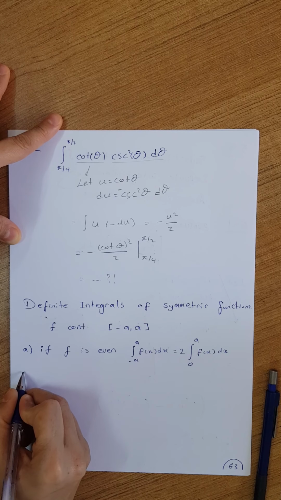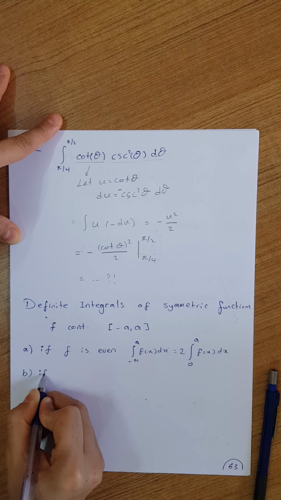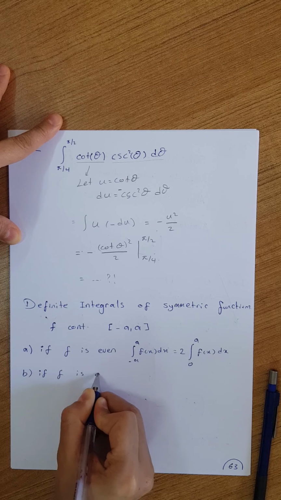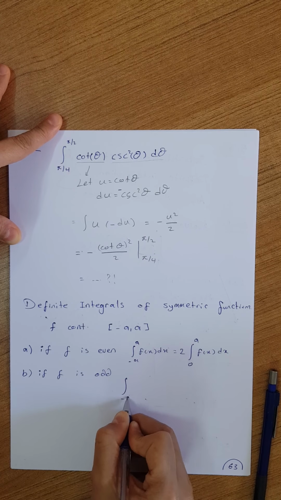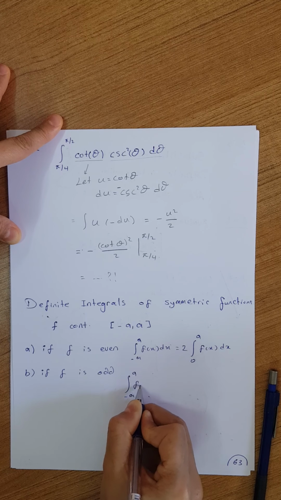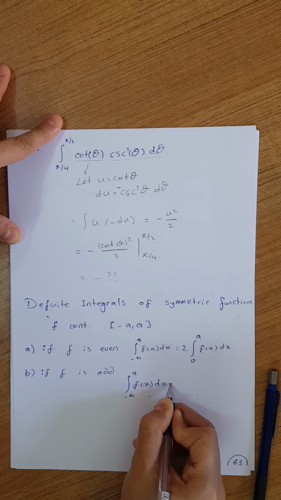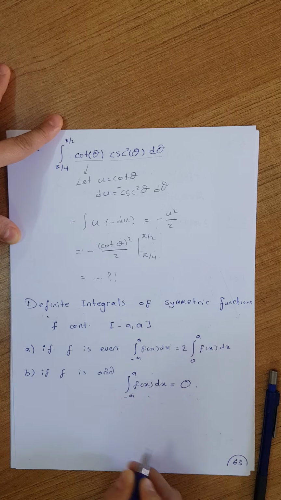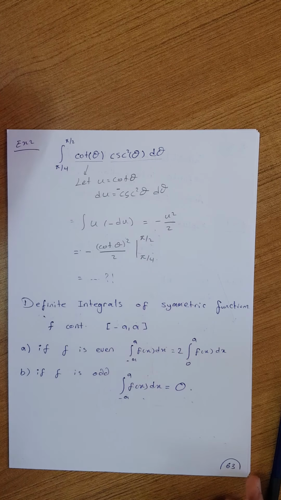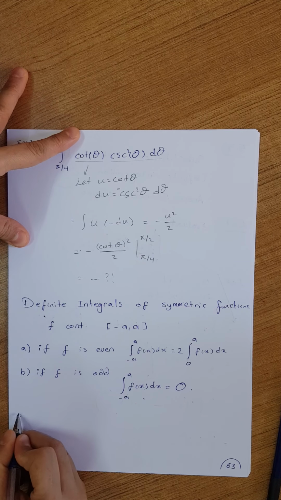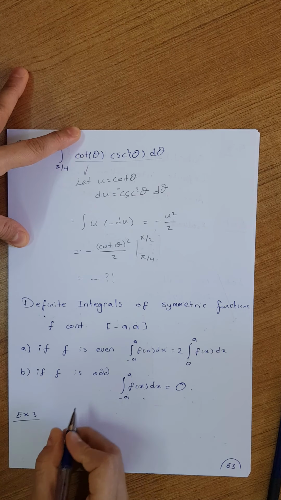Okay. Part B, it says if f is odd, you know what an odd function is, then the integration from minus a to a, f of x dx, is equal to 0. Okay, that's important to know. You may have examples, I will give it to you like that, for an even and an odd function. If you know these properties, you will be solving it much more easily. Let's give an example. It's written in your course.